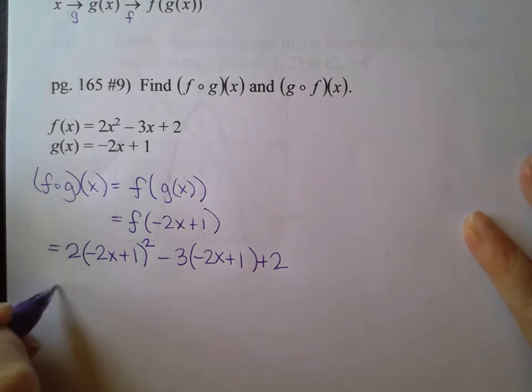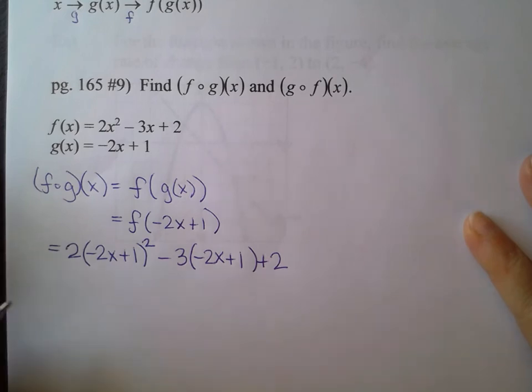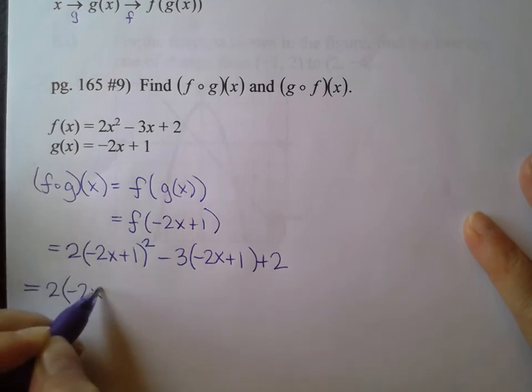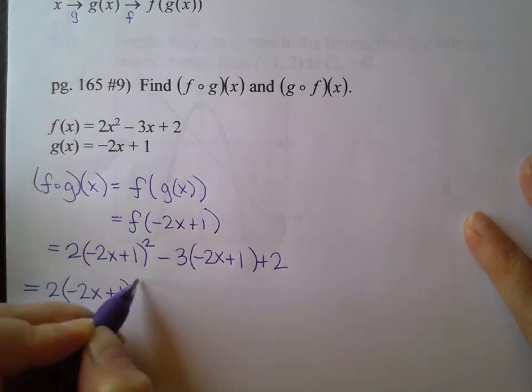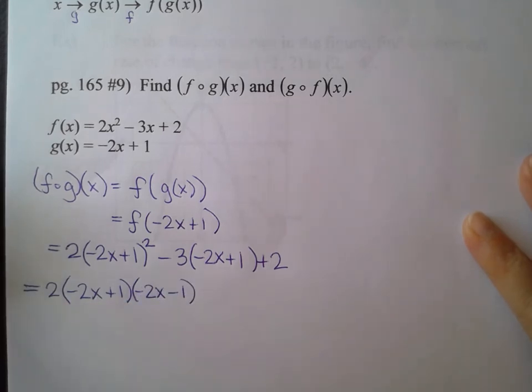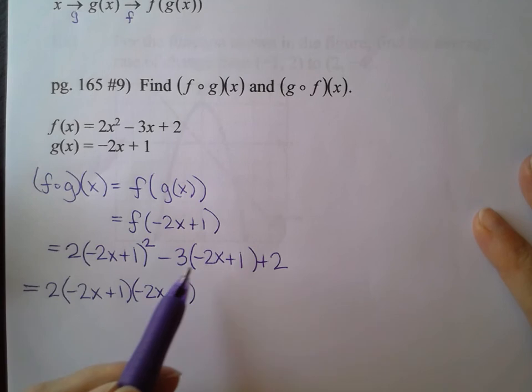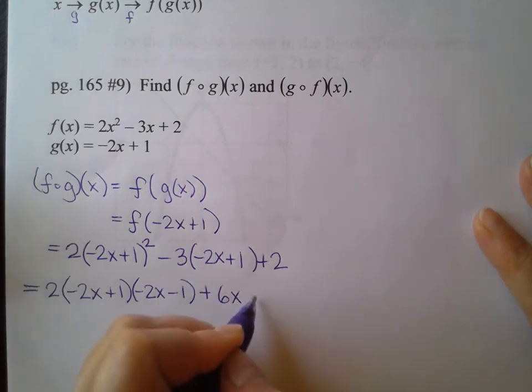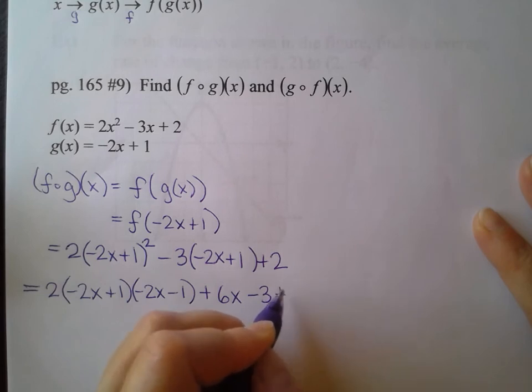So from here, I would want to expand this as much as I can. So I'm going to need to FOIL two copies of negative 2x plus 1 multiplied together so that I can square it. I can distribute my negative 3 to get plus 6x minus 3 plus 2.